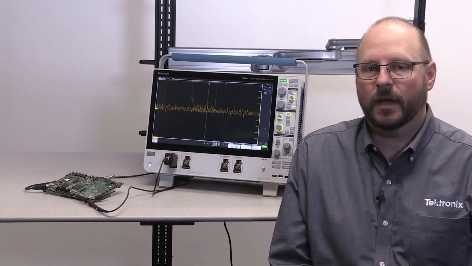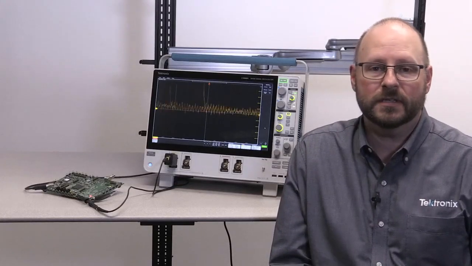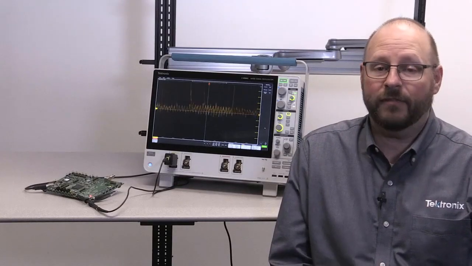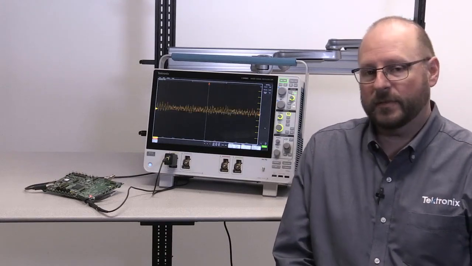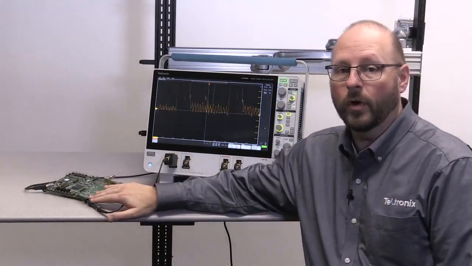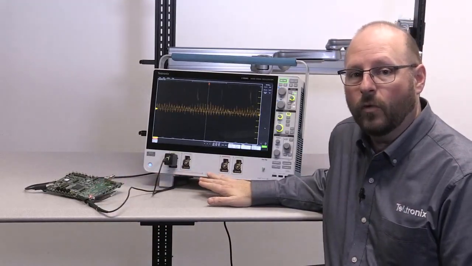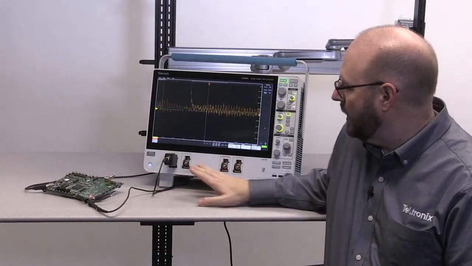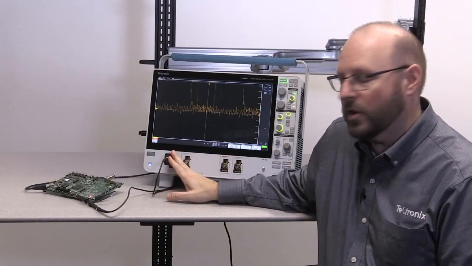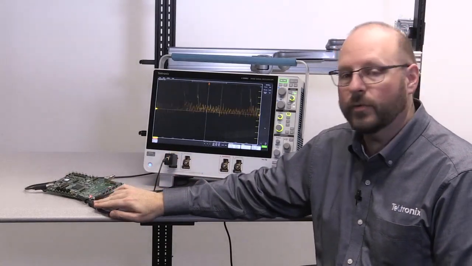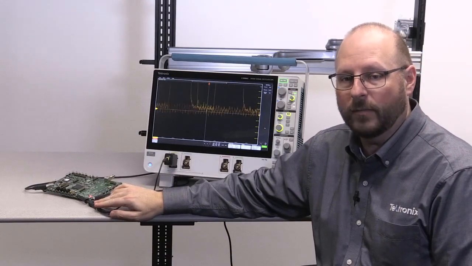In this demonstration, I'm going to show you how you can use a 6 Series MSO to identify and analyze signal anomalies in a mixed signal design. I'm using an MDO demo board and an MSO 64 mixed signal oscilloscope. I have a TPP1000 analog probe connected to the channel 1 input on the scope, and the other end connected to the frequent anomaly test point on my demo board.